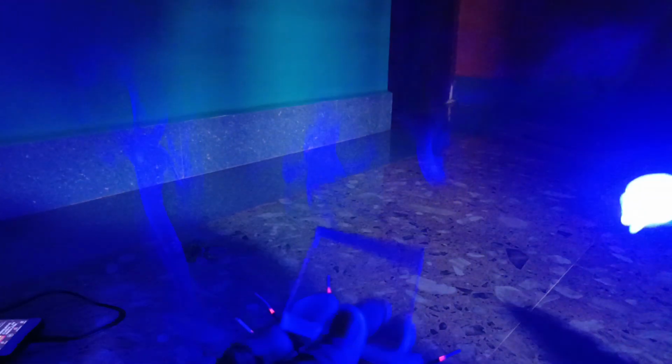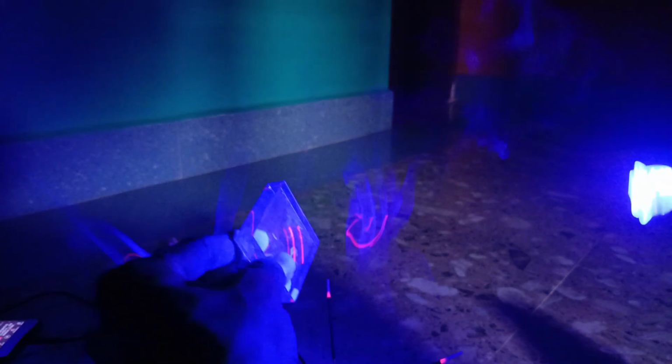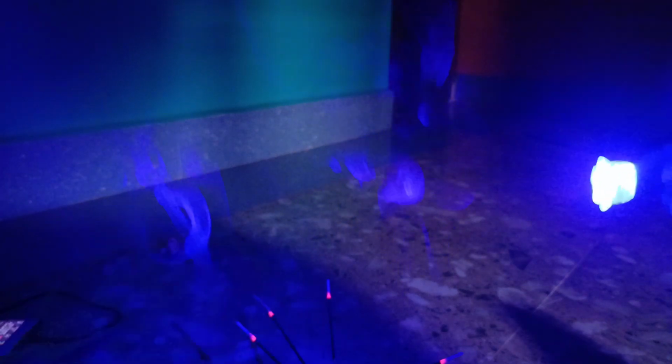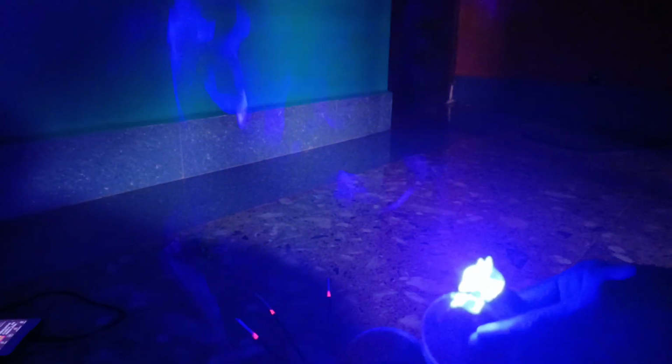Now I have shown you the different patterns formed in the case of a glass slab, a prism, and a mirror. Now we can show you the multiple reflection in the case of a prism and in the case of mirrors.